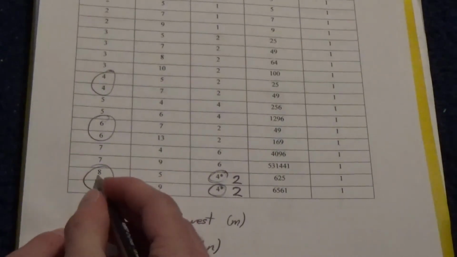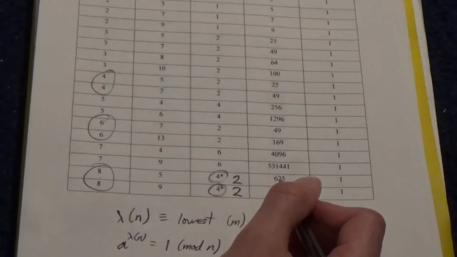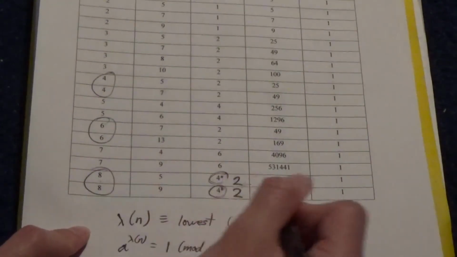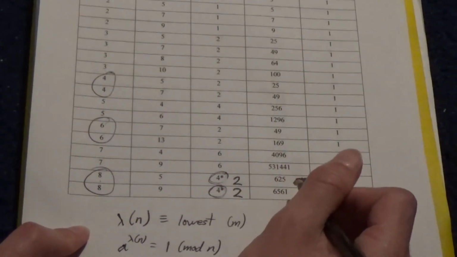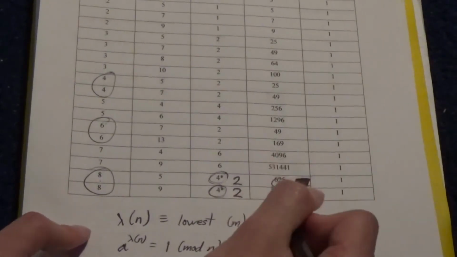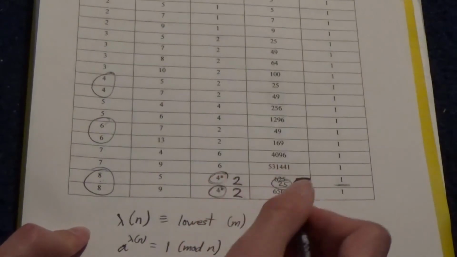And what do we get? Instead of getting 5 to the 4th, this larger number, 625, we can keep it simpler and say 5 squared is just 25. So instead of 625, we can say this is 25 right here. And 25 modulo 8 is still equal to 1, so this still holds.